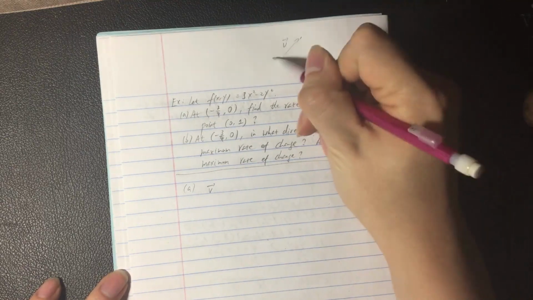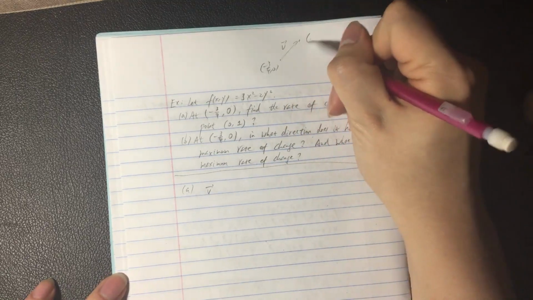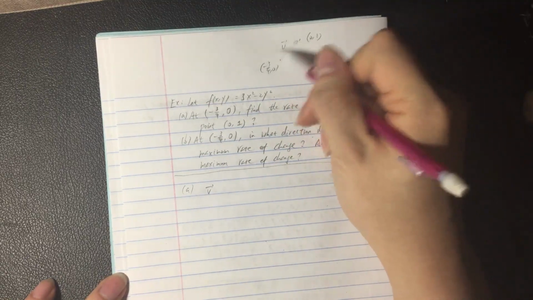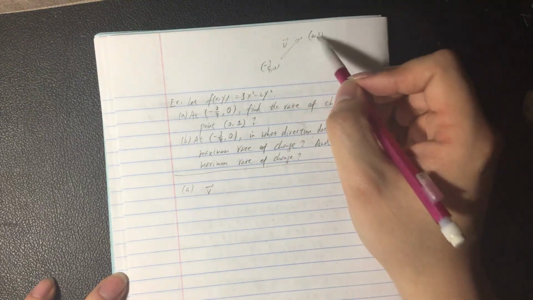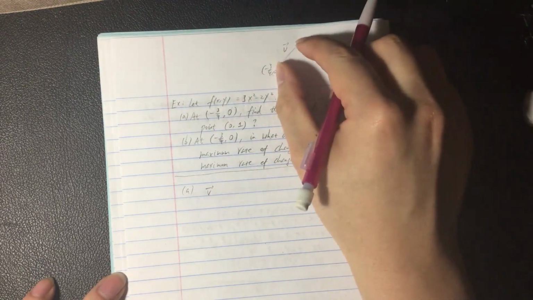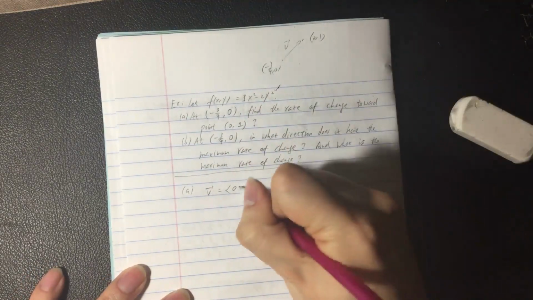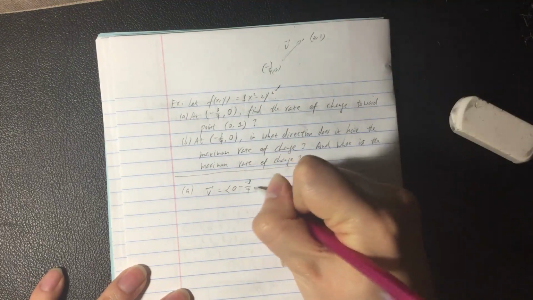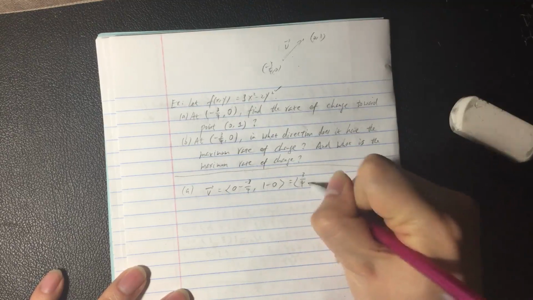That's vector V. To find vector V, we use head minus tail. So vector V is (0 minus -3/4, 1 minus 0), which is (3/4, 1).